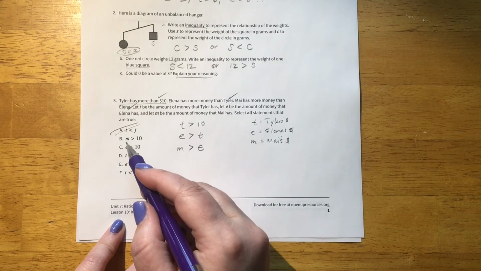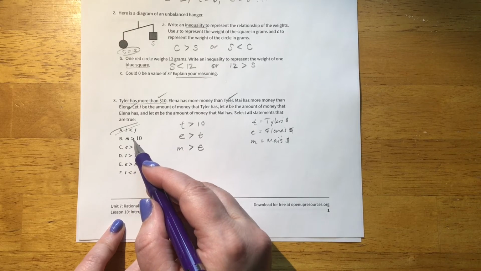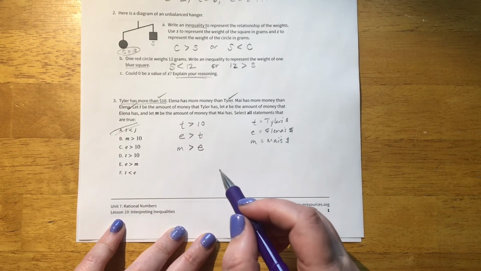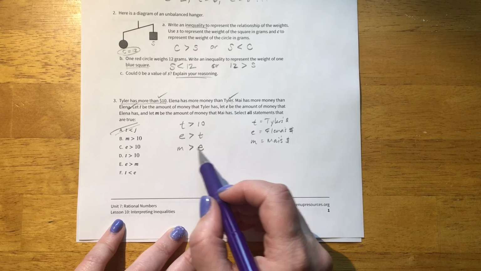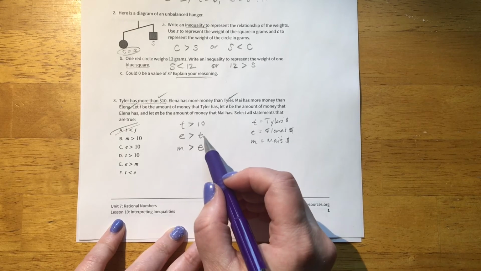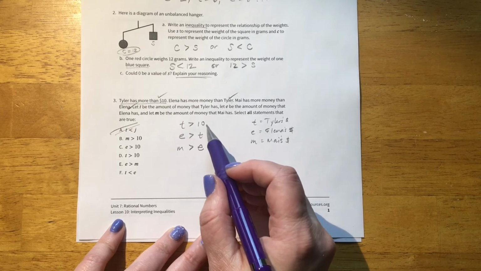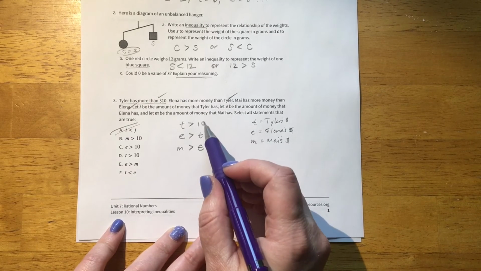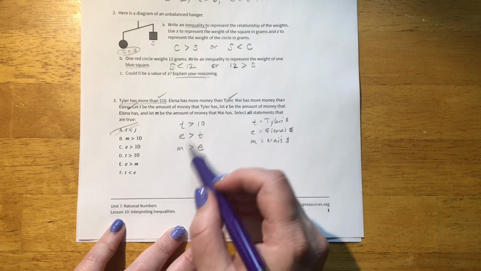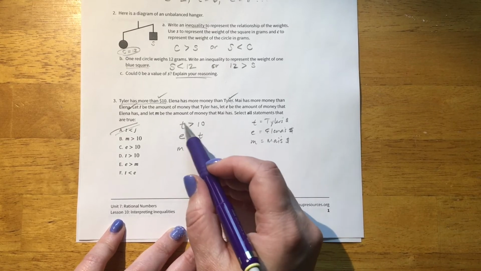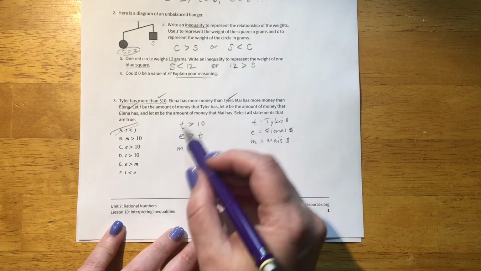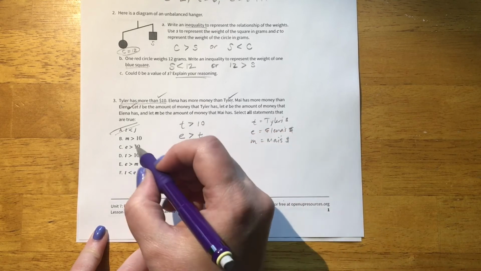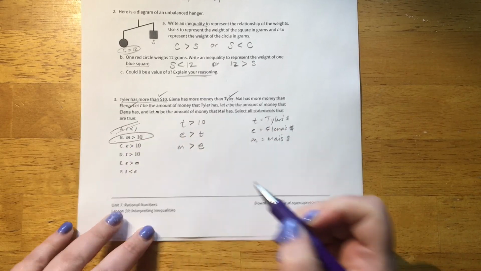Okay, let's go on to B. M, or Mai's money, is greater than $10. Is that true? Well, Mai has more than Elena, and Elena has more than Tyler, and Tyler has more than $10. So I'm thinking Mai must have more than 10, because she has more than Elena, Elena has more than Tyler, and Tyler has more than 10. So yes, following the chain back, Mai has more than $10.